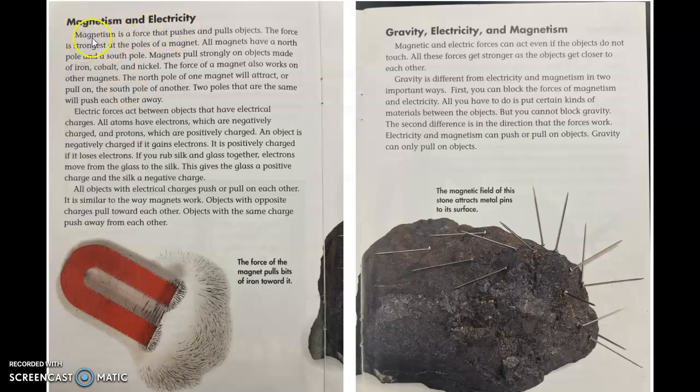Magnetism and electricity. Magnetism is a force that pushes and pulls objects. The force is strongest at the poles of a magnet. All magnets have a north pole and a south pole. Magnets pull strongly on objects made of iron, cobalt, and nickel. The force of a magnet also works on other magnets.